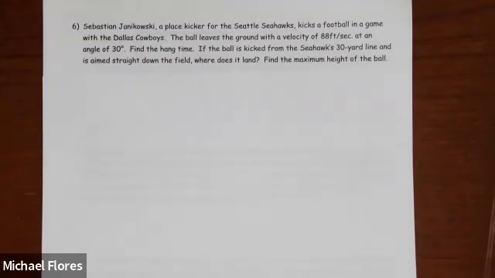Example 6, Sebastian Janikowski, a place kicker for the Seattle Seahawks, kicks a football in a game with the Dallas Cowboys. The ball leaves the ground with a velocity of 88 feet per second at an angle of 30 degrees. Find the hang time. If the ball is kicked from the Seahawks 30-yard line and is aimed straight downfield, where does it land? Find the maximum height of the ball.